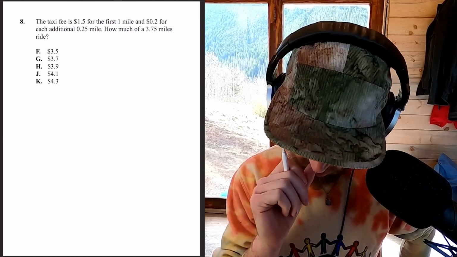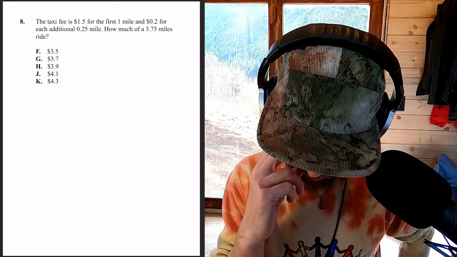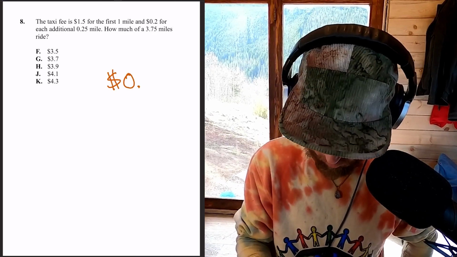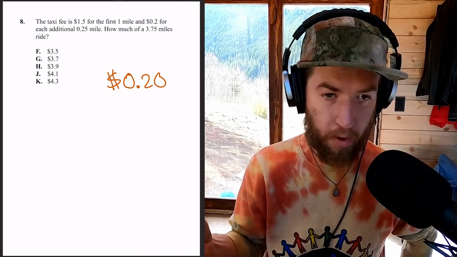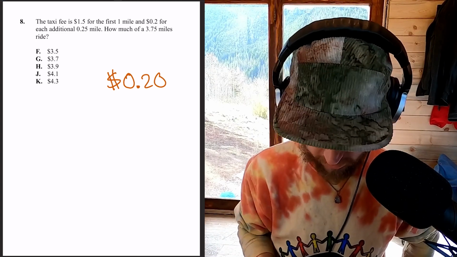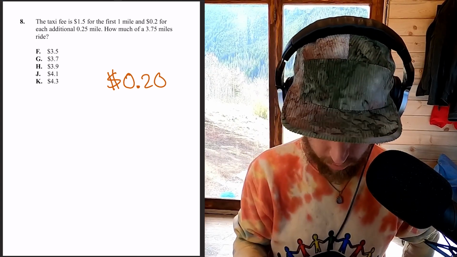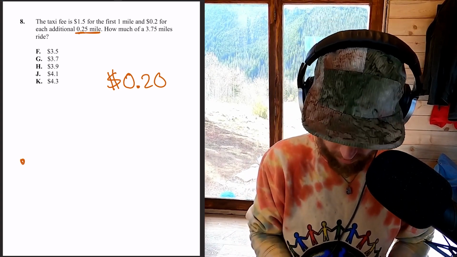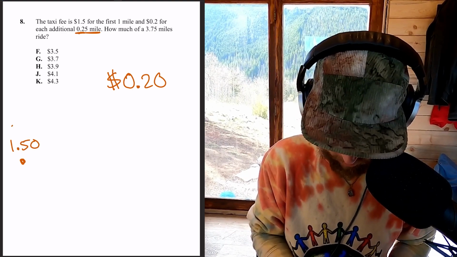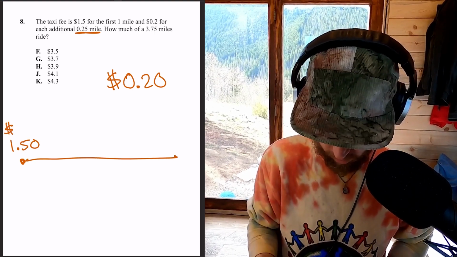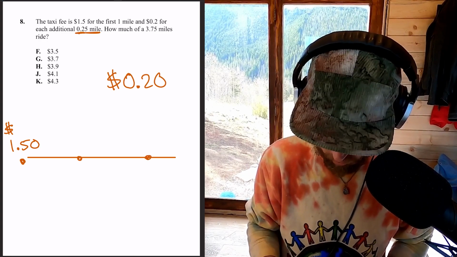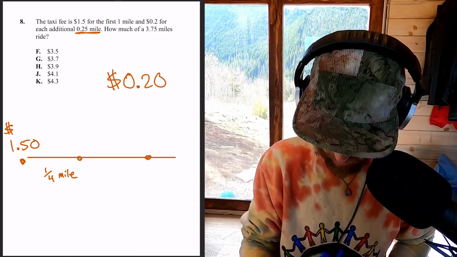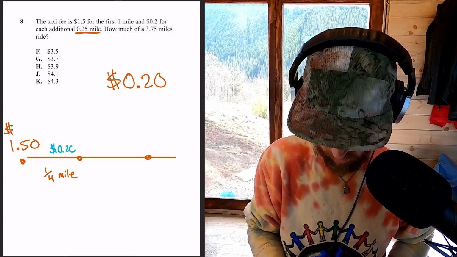All right, the taxi fee is $1.50 for the first 1 mile and 20 cents for each additional 0.25 miles. I know this says $0.2. We don't have to write the 0, but typically when we see money, we see that second decimal. So 20 cents per additional quarter mile. Basically, right when you get in the taxi, it's $1.50. And then you're going to go a couple miles, and every quarter mile you travel is an additional 20 cents. Okay, cool. We got it set up.